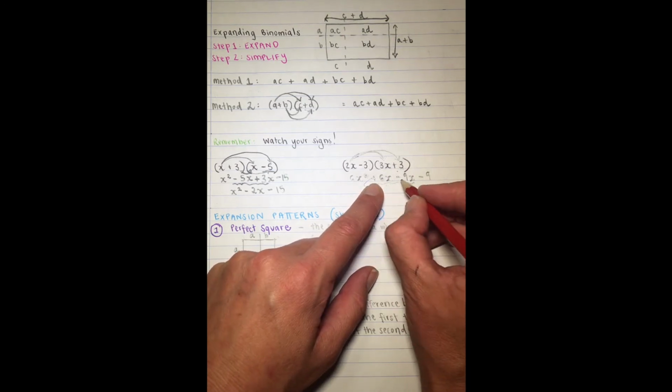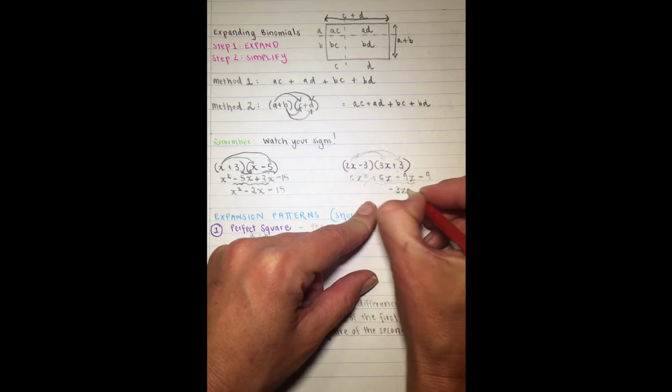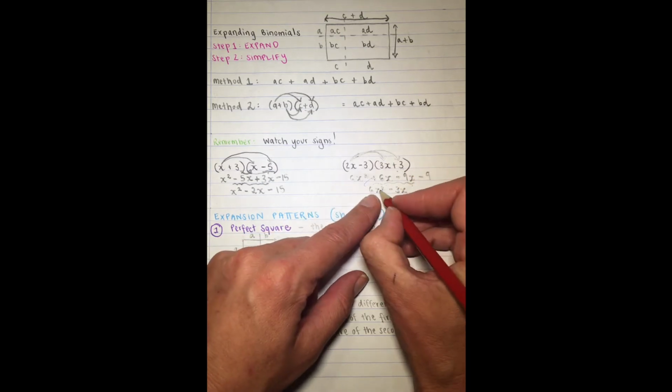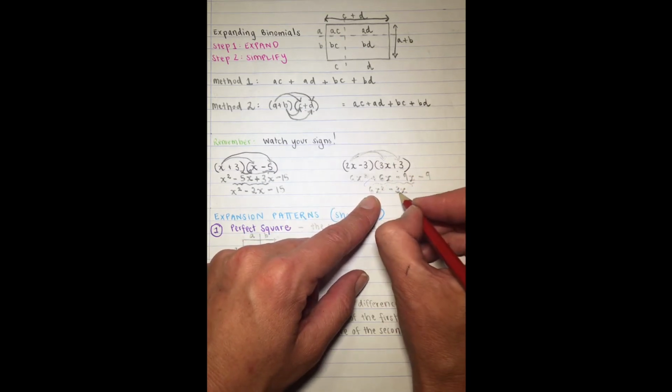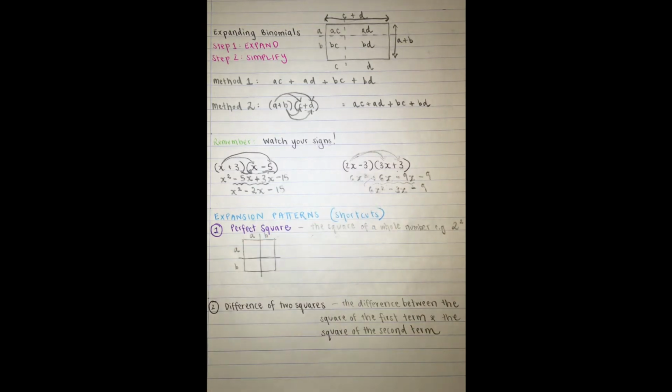So positive 6 minus 9 takes me to negative 3x, and none of this changes. X squared, 6x squared, minus 3x, minus 9. So if I can say it for the billionth time, be super careful with your signs.